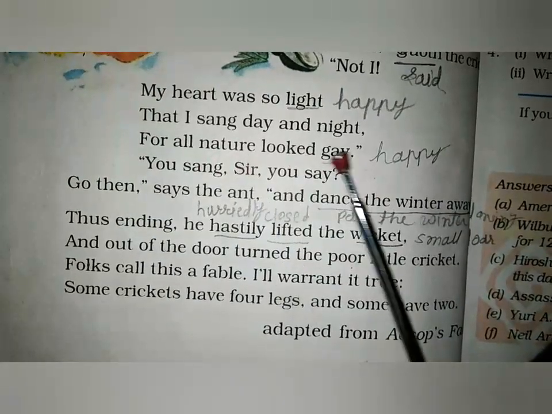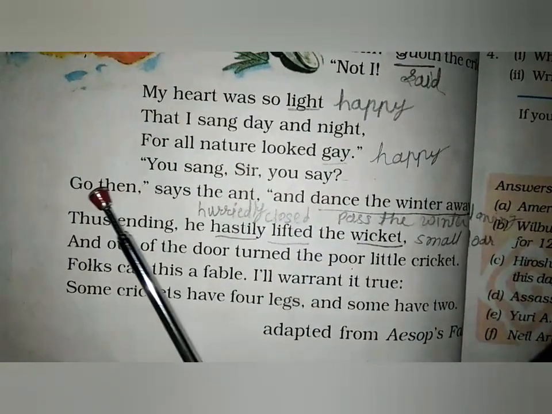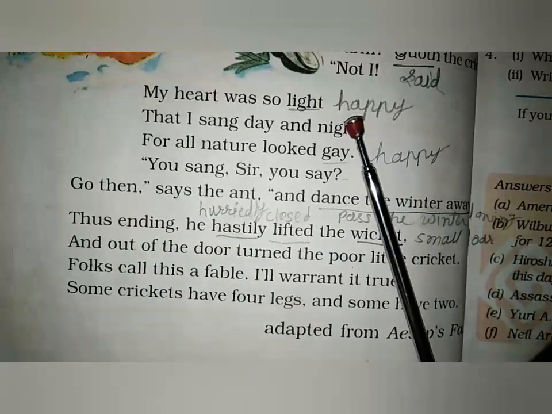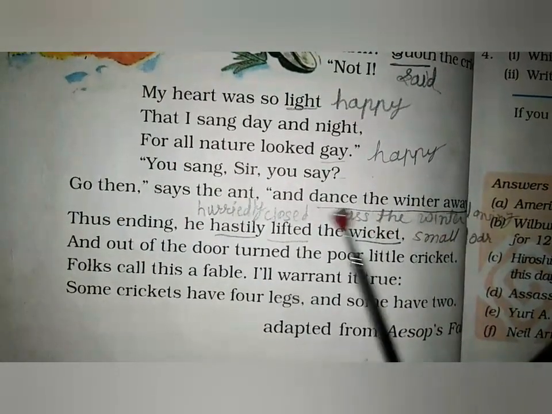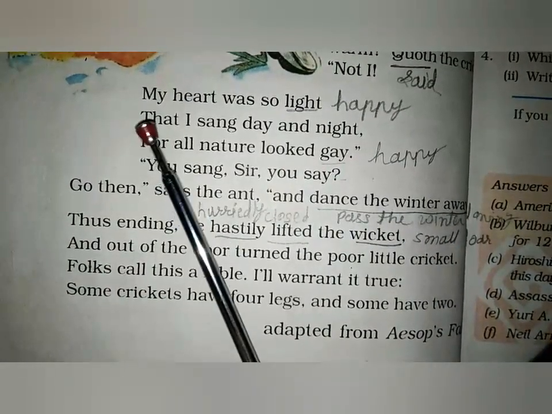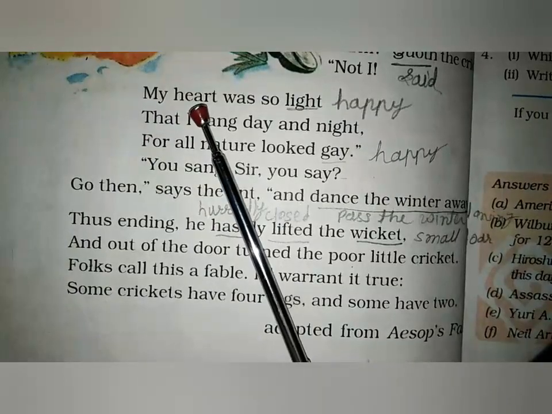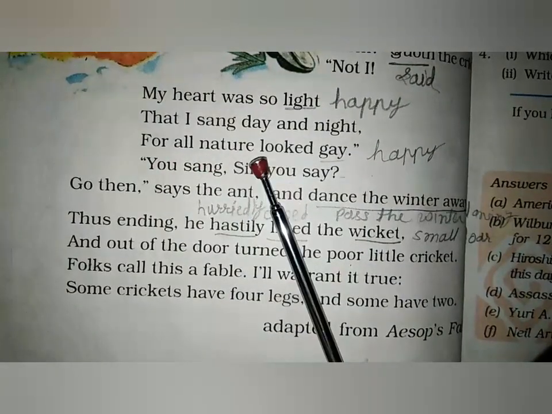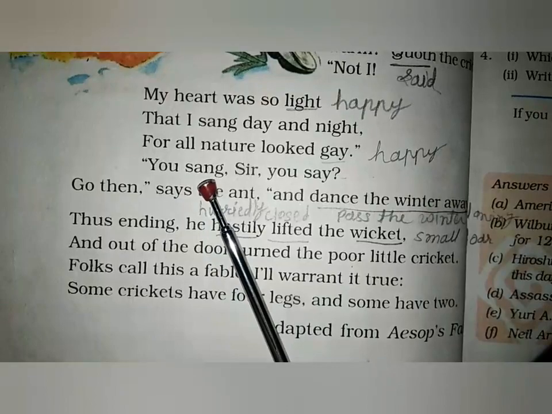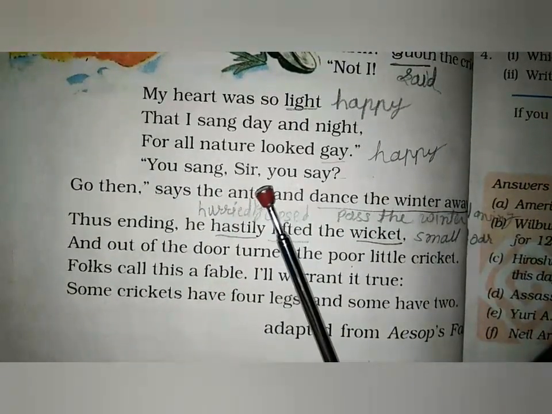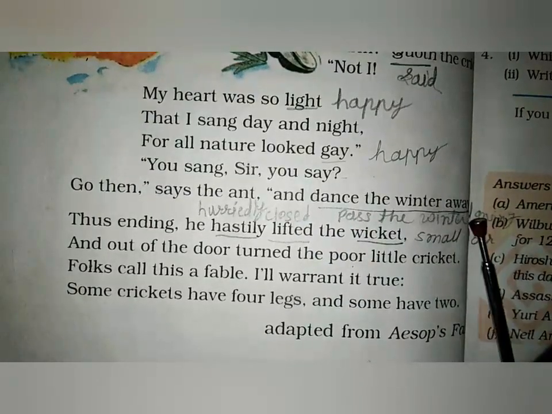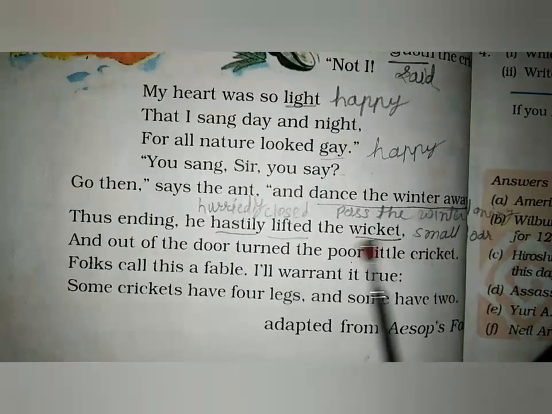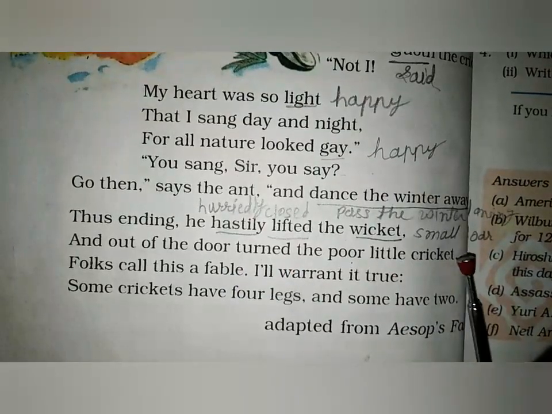My heart was so light that I sang day and night, for all nature looked gay. You sang, sir, you say. Go then, says the ant, and dance the winter away. Light, happy. Gay, happy. Dance the winter away, pass the winter dancing. I felt so light at heart that I sang and sang all through the day and night. Every object of nature seemed very happy. The ant said, "Sir, if you passed the summer in singing, so pass the winter in dancing."